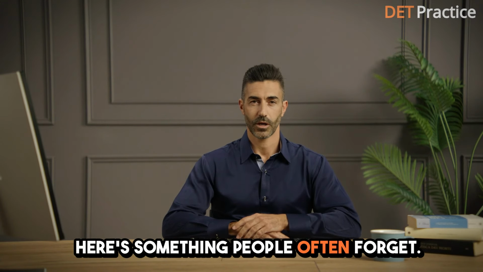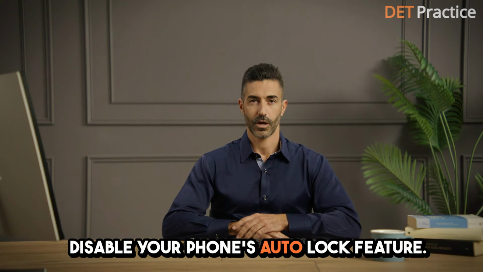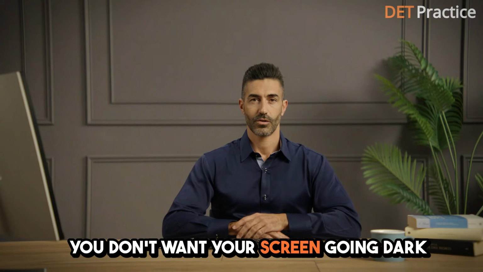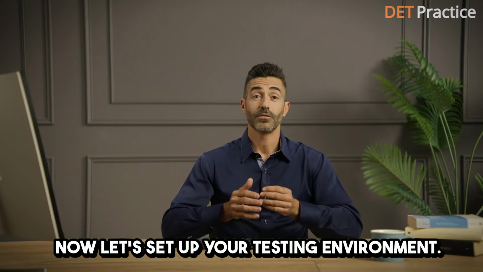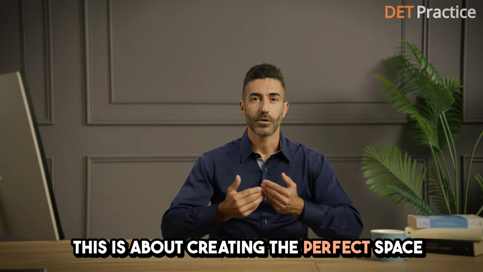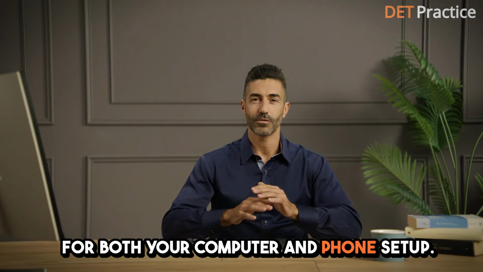Here's something people often forget. Disable your phone's auto lock feature. You don't want your screen going dark in the middle of your test. Now, let's set up your testing environment. This is about creating the perfect space for both your computer and phone setup.